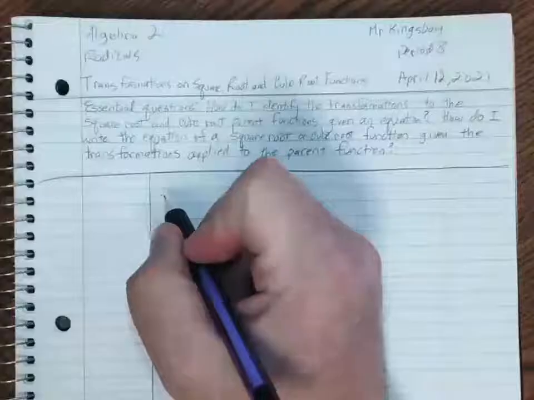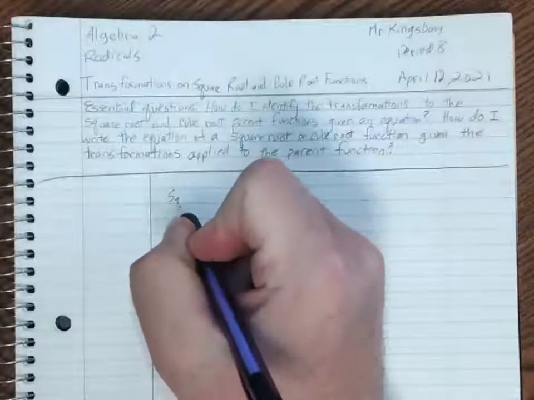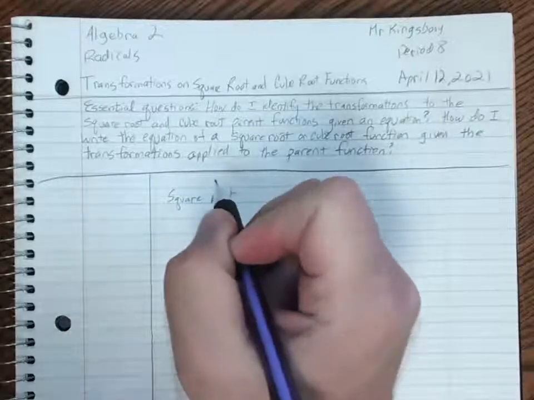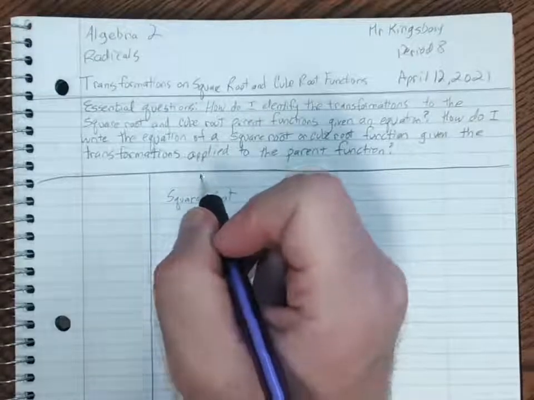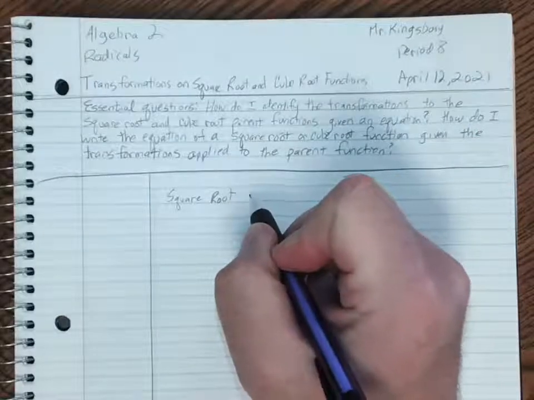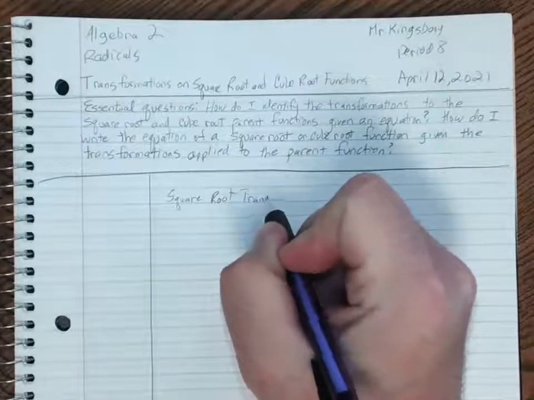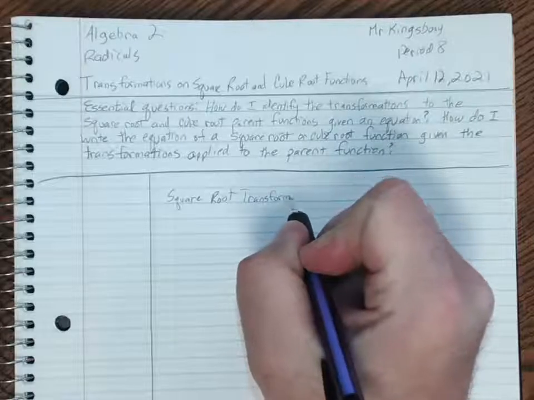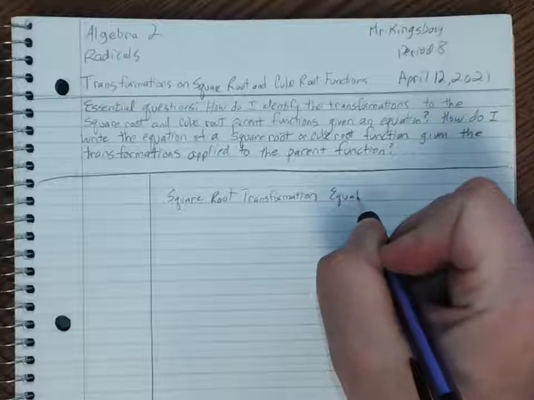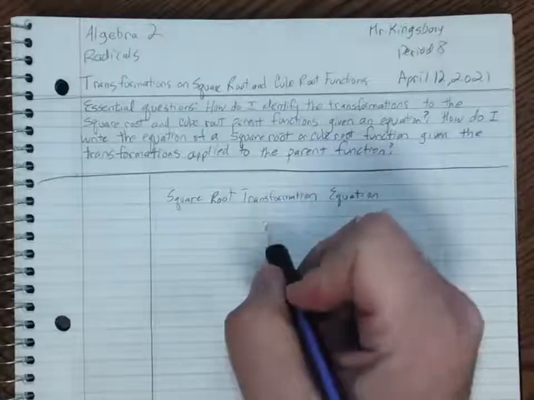So first of all, the square root transformation equation looks like this.